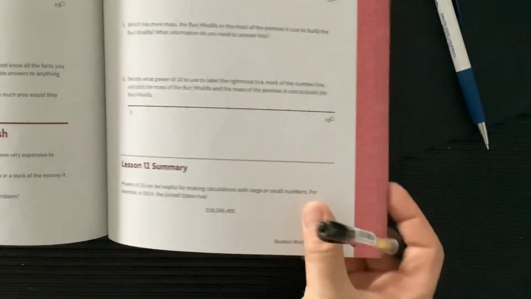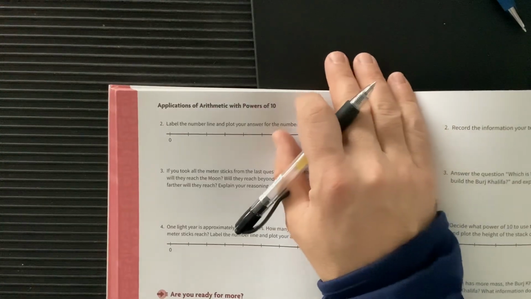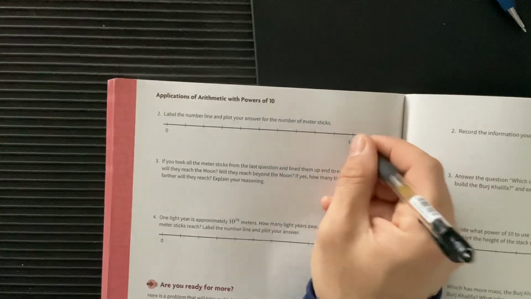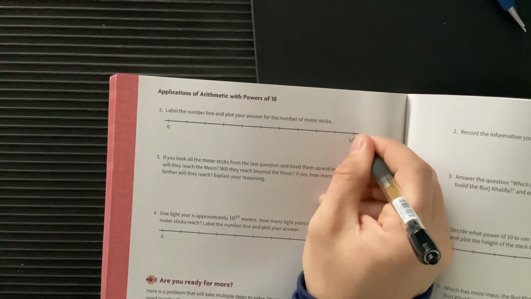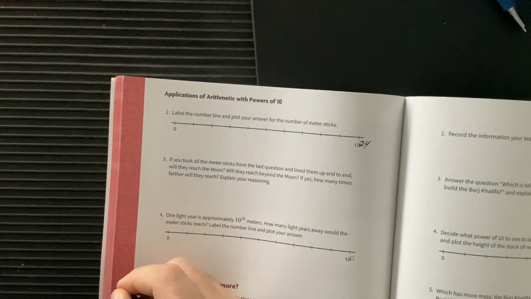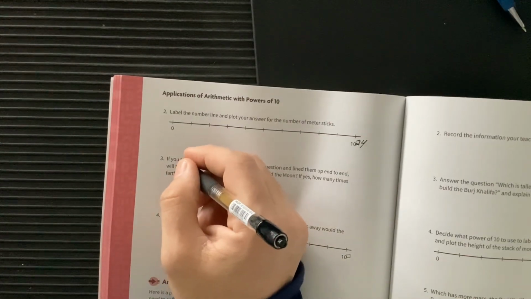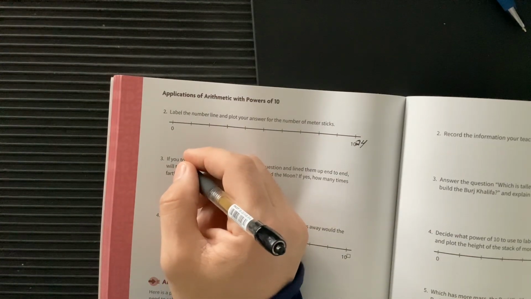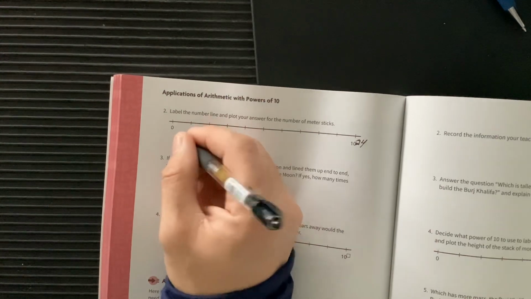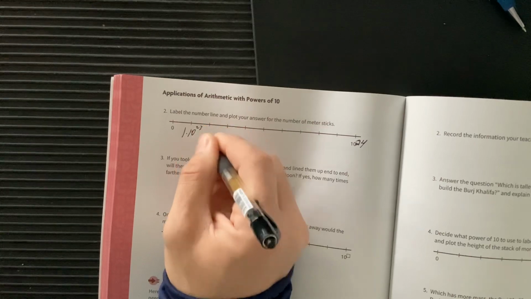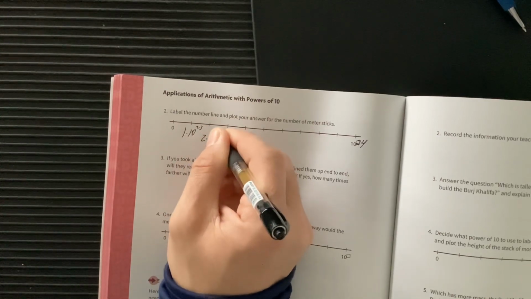Next page. All right, so if we were to plot this, our exponent we said was 23. So we are going to increase it 1 for my right side. Remember how I do my tick marks from last week? 1 times 10 to the 23rd. 2 times 10 to the 23rd.